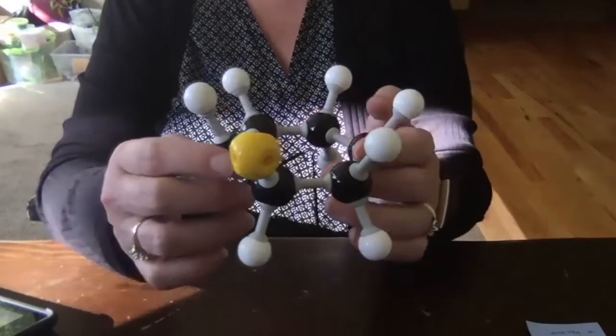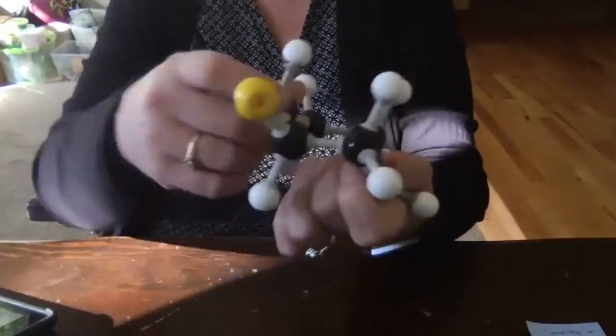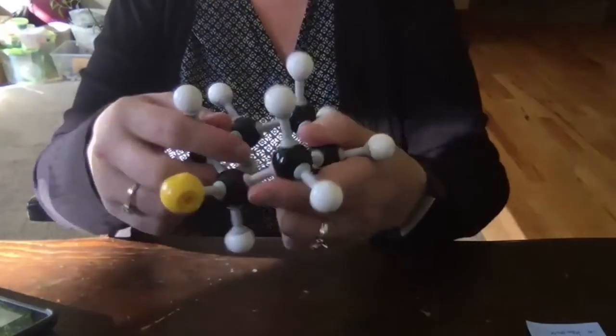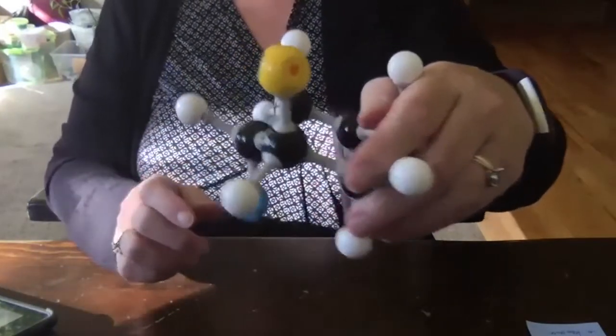And remember, when 1, 2 trans gets folded into the chair conformation, they are either both equatorial or both axial.